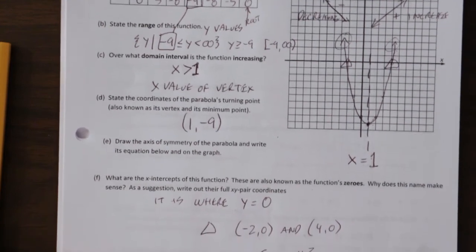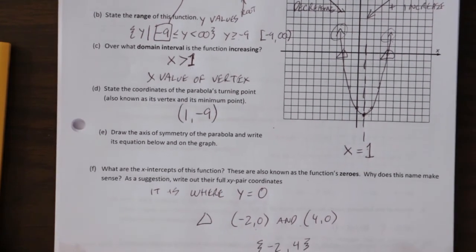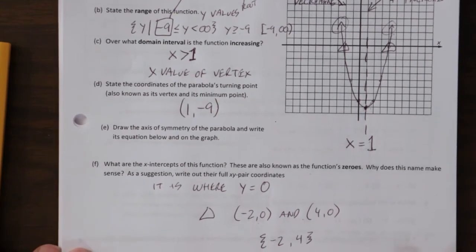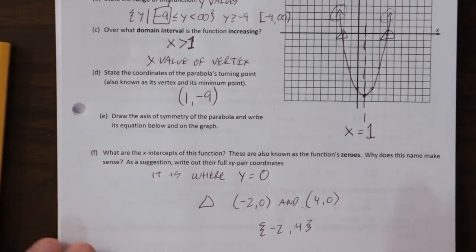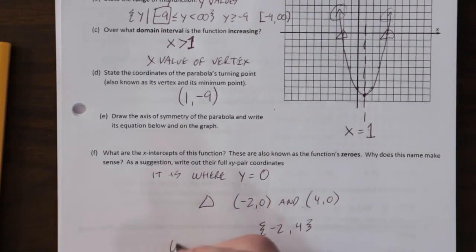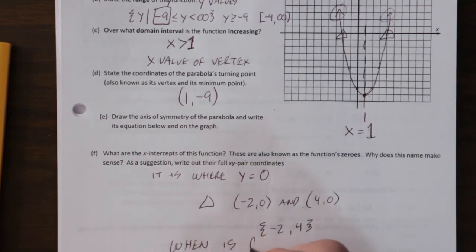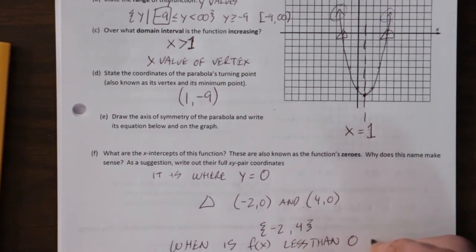All right. Now, I have one more question I need to ask here, and this is an important one. So my new question is going to be, when is f of x less than 0, or negative?